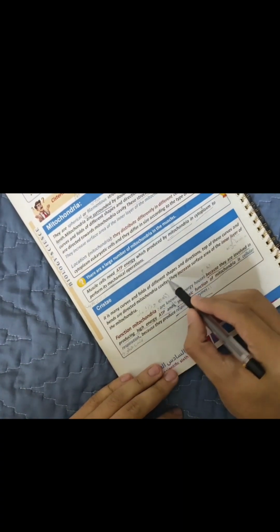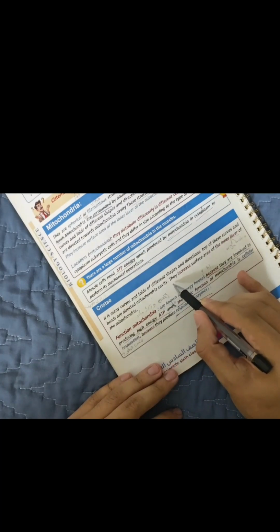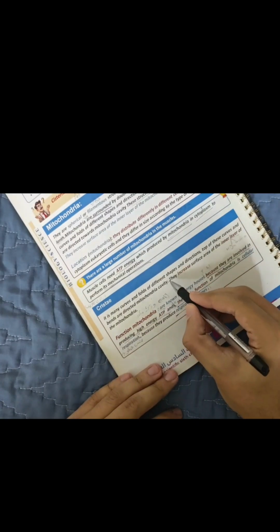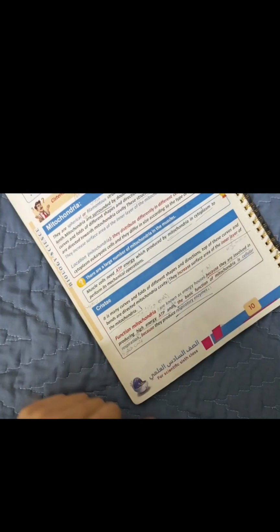Now let's move to cristae. Cristae. It is many curves and folds of different shapes and direction. Tops of these curves and bends are directed toward the mitochondrial cavity. They increase surface area of the inner layer of the mitochondria. This is the function of cristae, by the way. Just wanted to point that out.